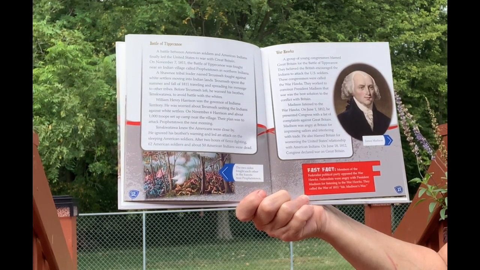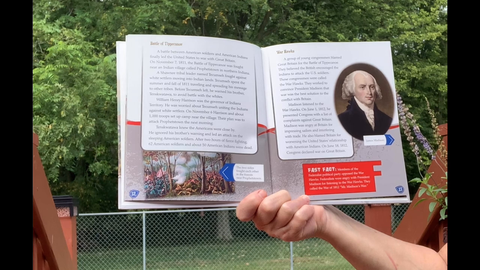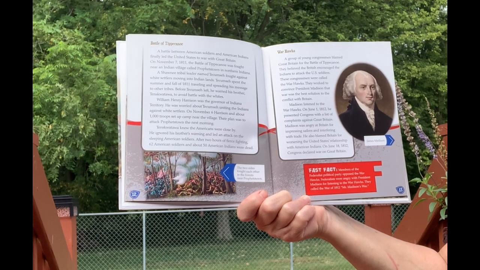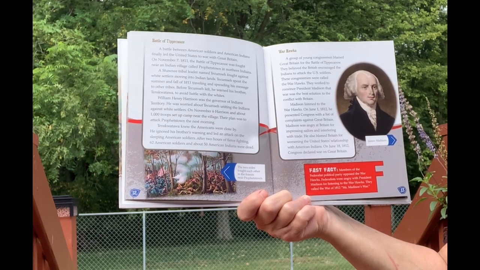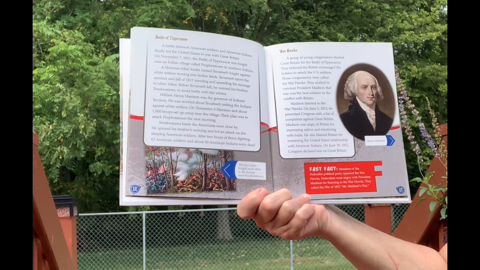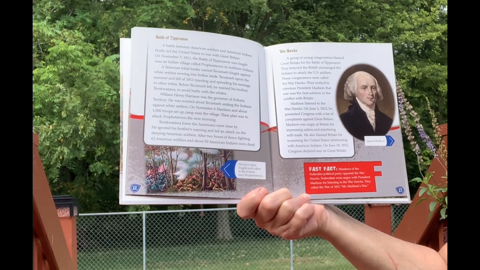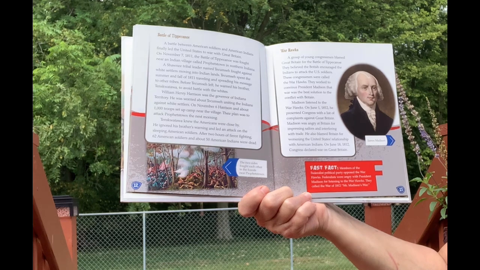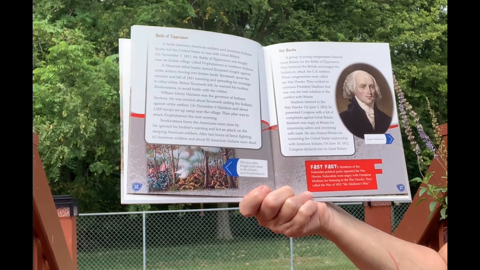Before Tecumseh left, he warned his brother Tenskwatawa to avoid battle with the whites. William Henry Harrison was the governor of Indiana Territory. He worried about Tecumseh uniting the Indians against white settlers. On November 6, Harrison and about 1,000 troops set up camp near the village. Their plan was to attack Prophetstown the next morning.